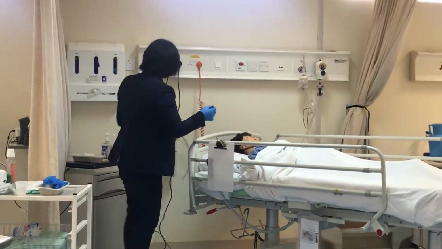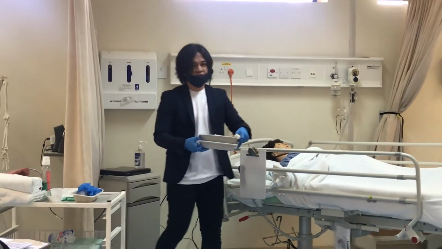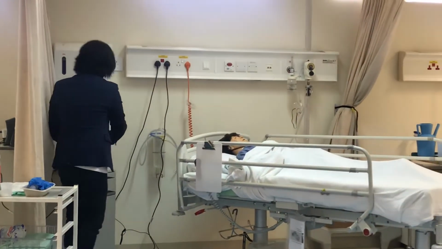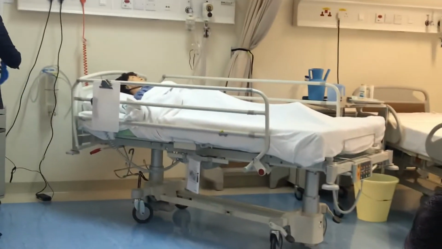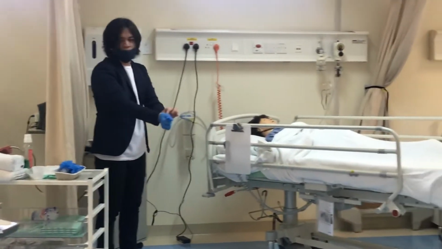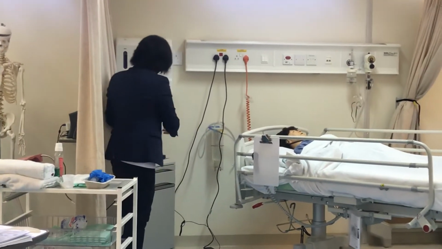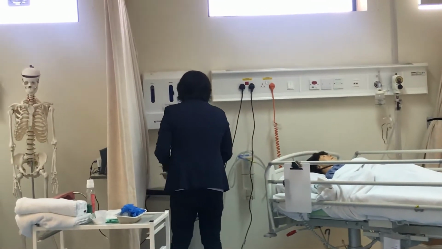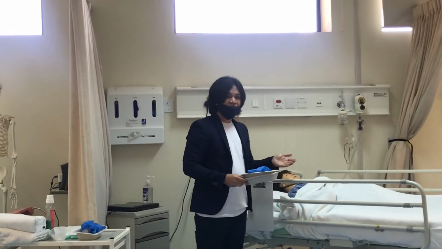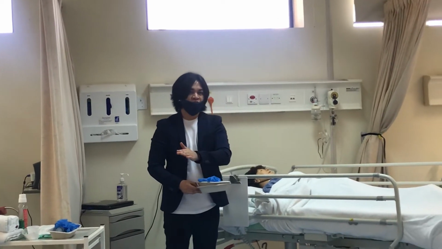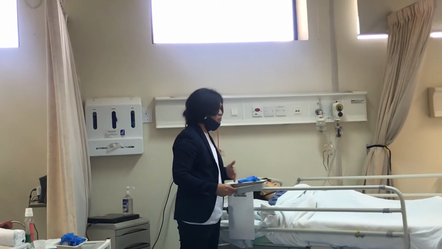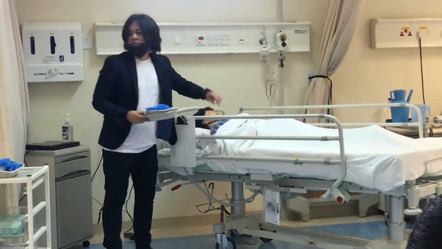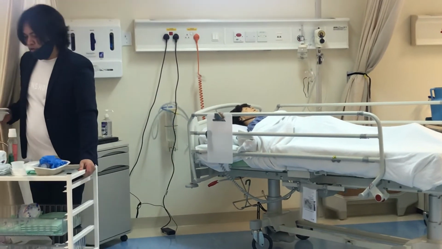Okay? And then, see, I have two kidney basins here. You can dispose of the used materials here separately. And then you do your hand hygiene again. Then you tell the attendants or the relatives that you're going to prepare the materials and you will be back. Mom, I'm going to prepare the materials. We're going to do oral care for the patient. I will be back in a few minutes. Okay? And then you go outside and prepare your materials.